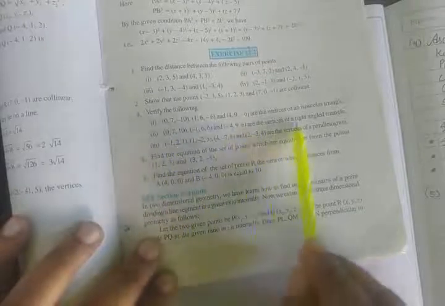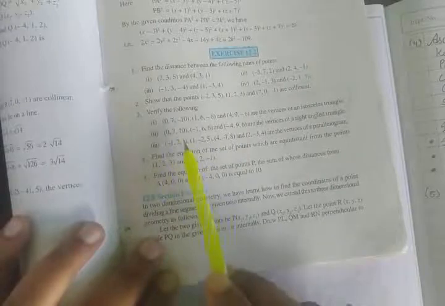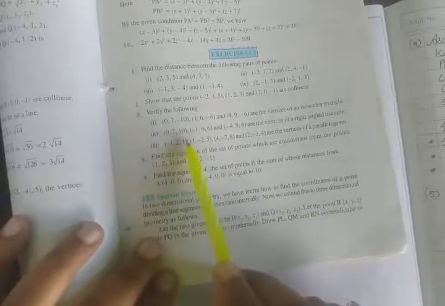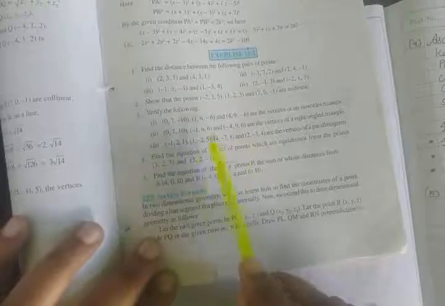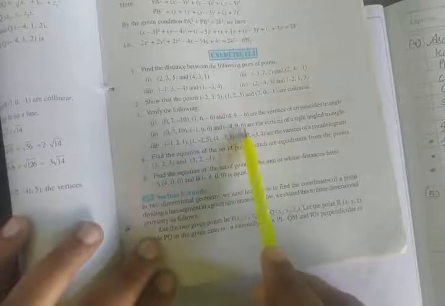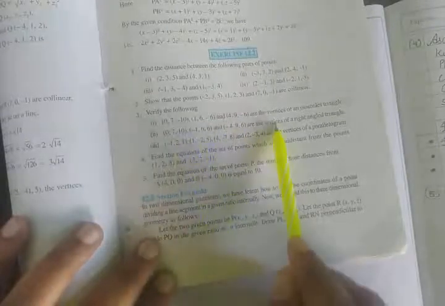In the second part, suppose these points are the vertices of a right angle triangle. How do we solve this? In a right angle triangle, one angle is 90 degrees. If the condition of the Pythagoras theorem is satisfied, that is, the square of the distance of the perpendicular plus the square of the distance of the base equals the square of the distance of the hypotenuse, then you can say these are the vertices of a right angle triangle.